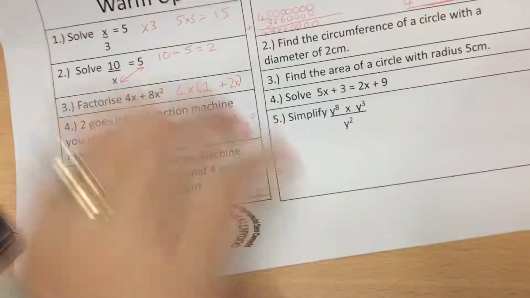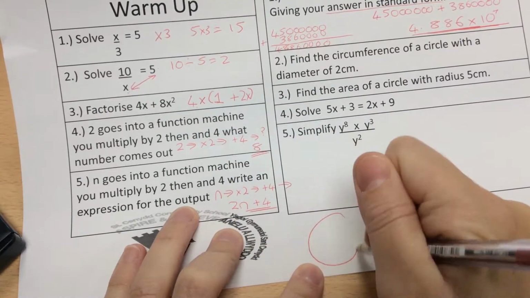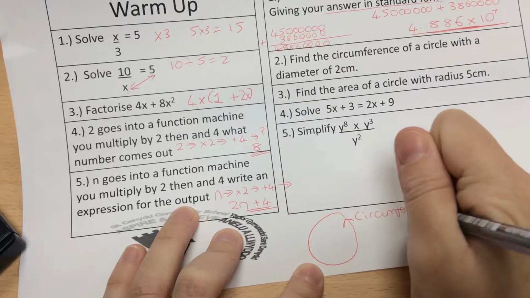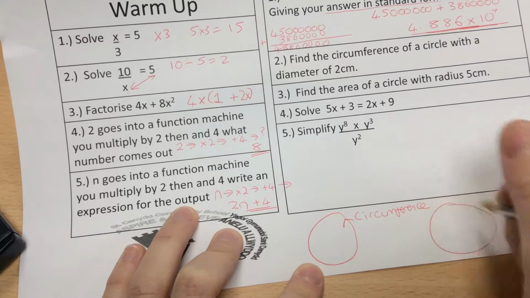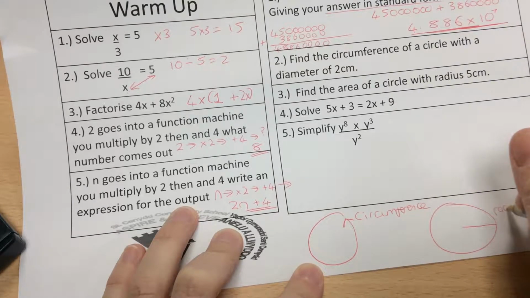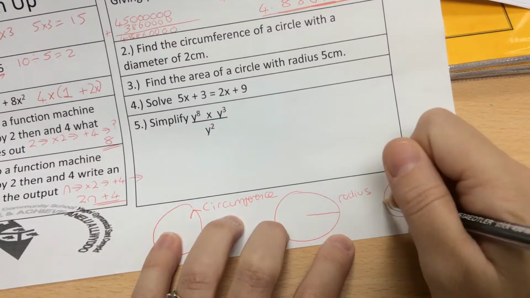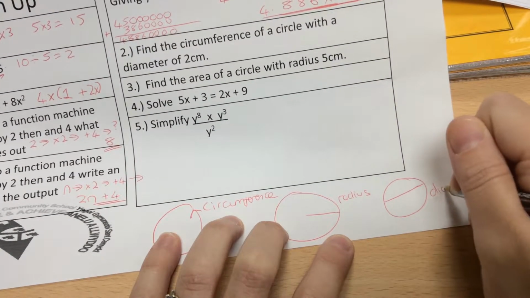Now the things you need to know about circles is that all the way around to the outside of a circle, like the perimeter, that's what we call the circumference. Halfway to the centre is what we call the radius. And all the way across the centre is what we call the diameter.